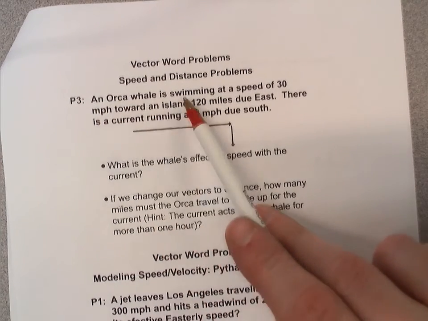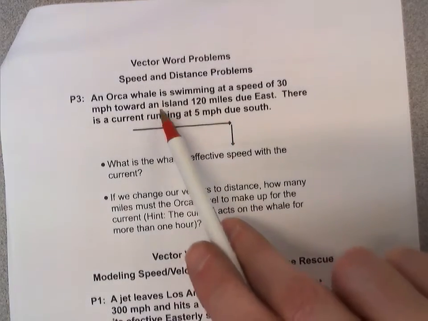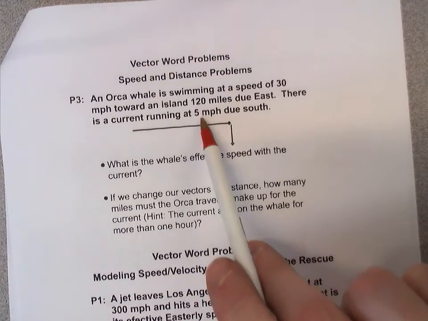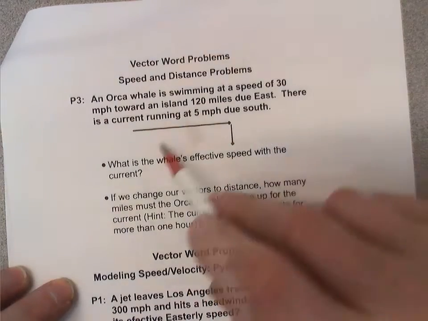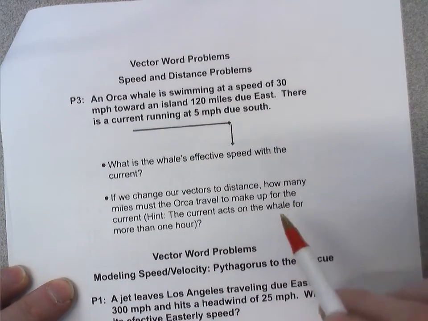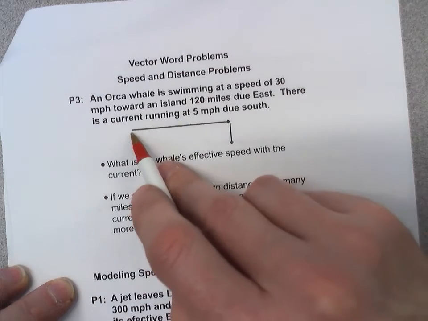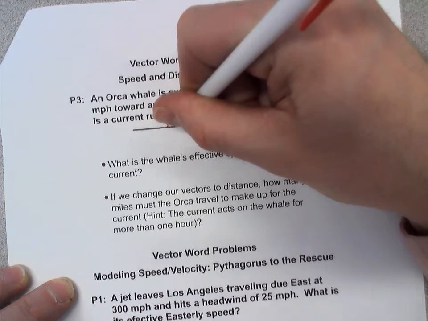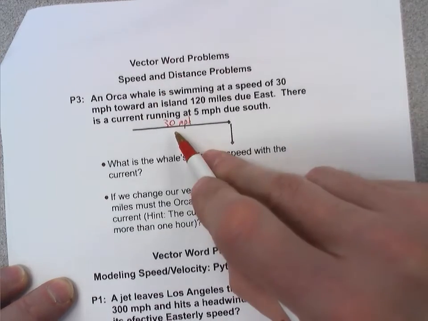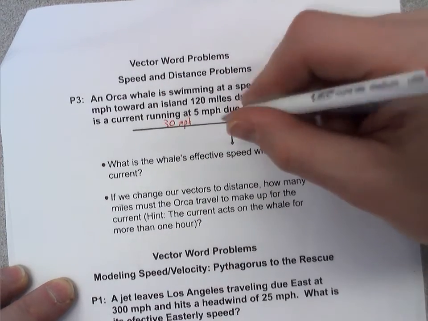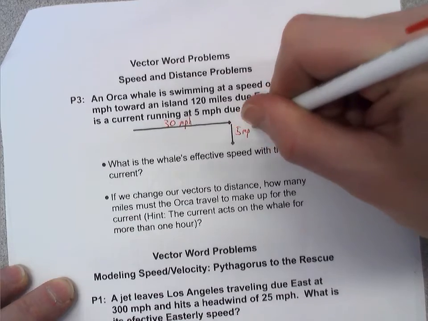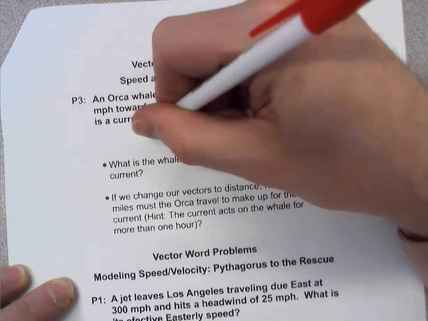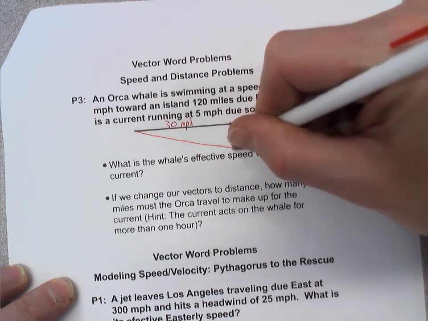An orca whale is swimming at a speed of 30 miles per hour toward an island 120 miles due east. There is a current running at 5 miles per hour due south. So what is the whale's effective speed with the current? We know that the whale is moving east at 30 miles per hour. That's the magnitude. But then we have this current pushing on him at 5 miles per hour. We want to know his speed, her speed. Essentially, we want to know that.